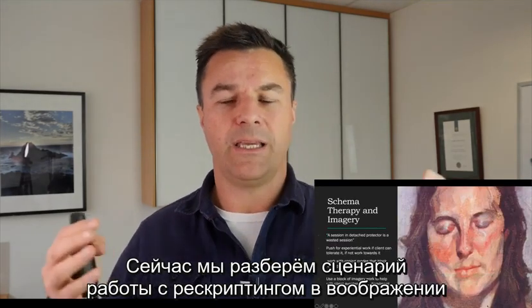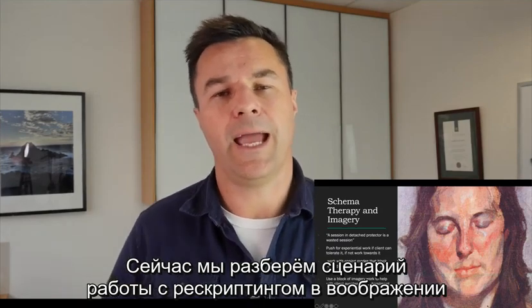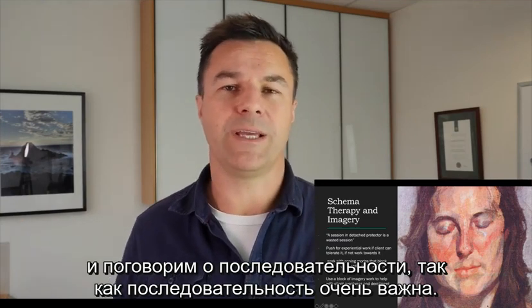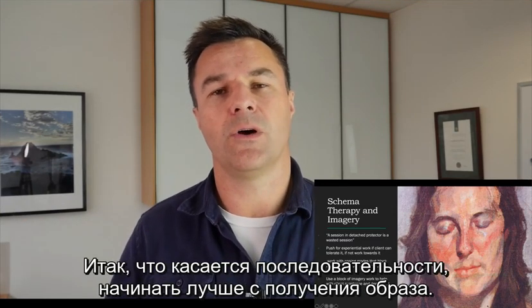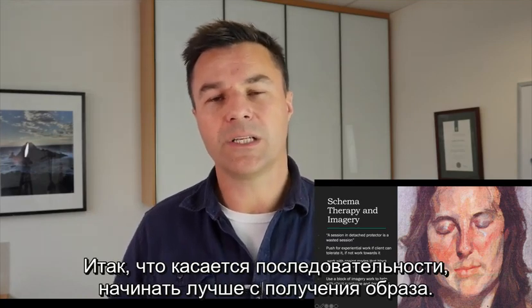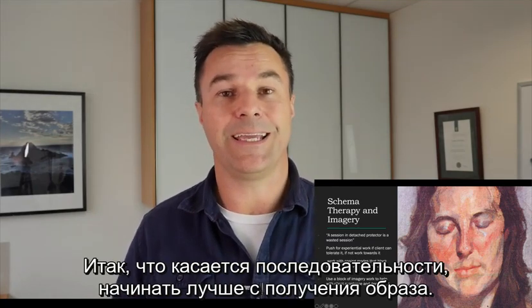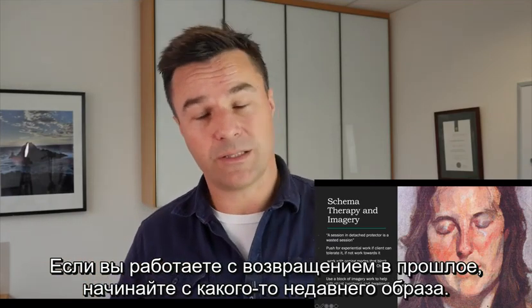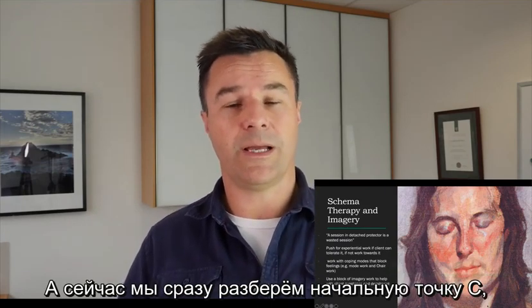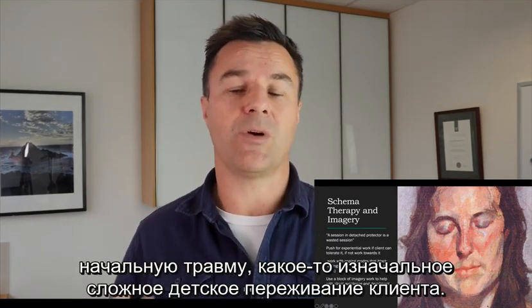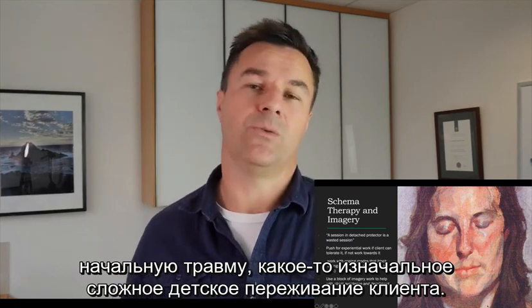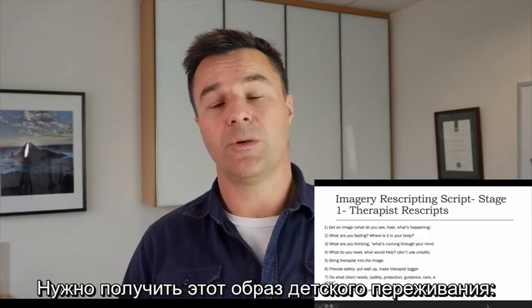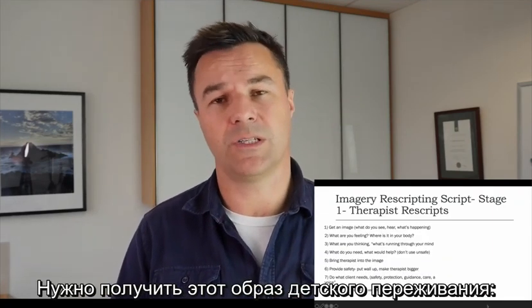So we're going to be looking at the imagery rescripting script here, and we're going to be looking at the sequence. It's important for you to get the sequence correct. So when we're looking at this sequence, initially you want to start off with getting an image, okay? And if we're doing a float back, you want to start with a recent image. But what we're going to look at is start point C, of going straight into an initial trauma or initial difficulty for the client when they're a child. So you want to get that image of that experience as a child.